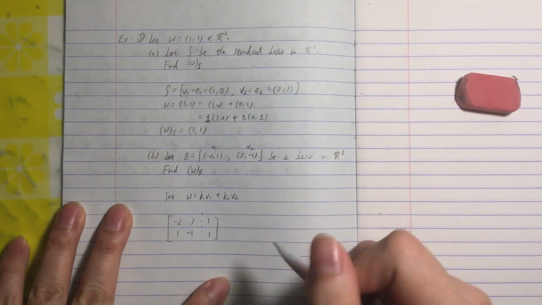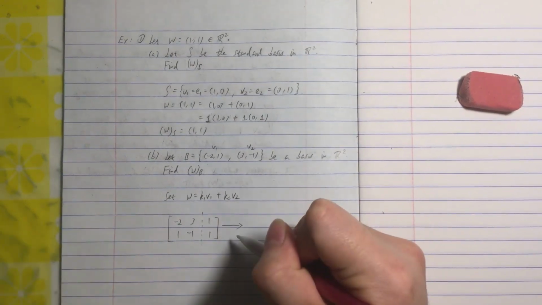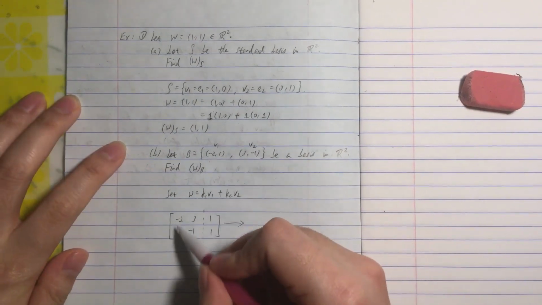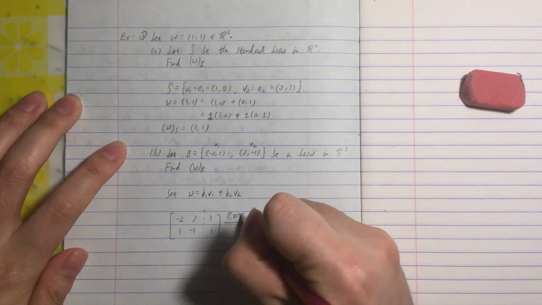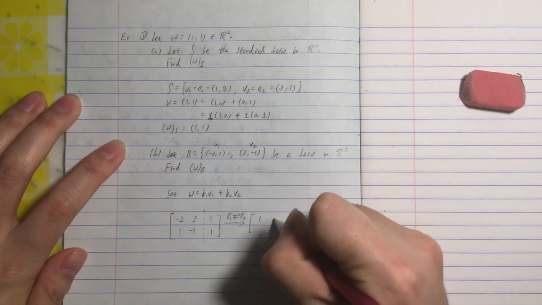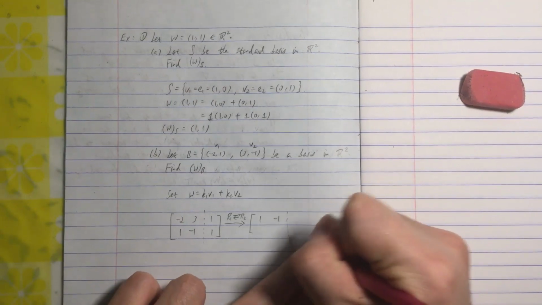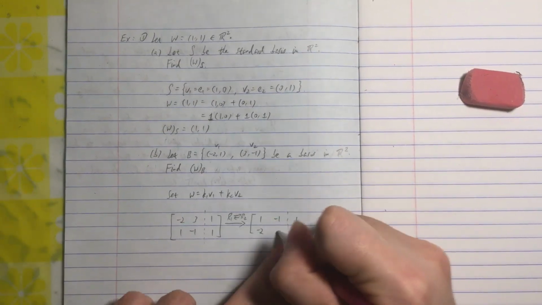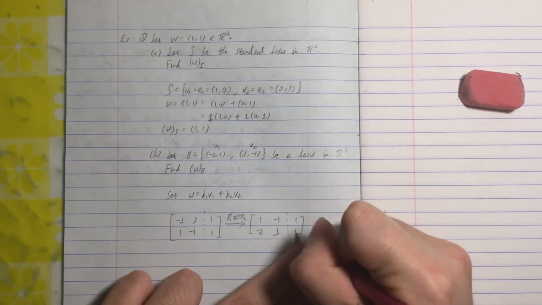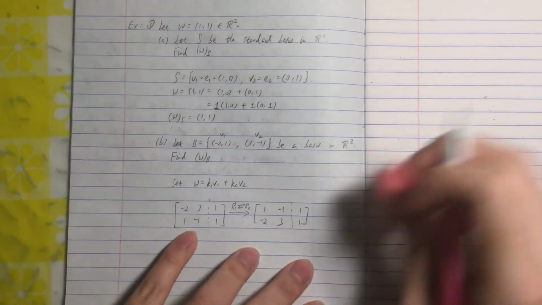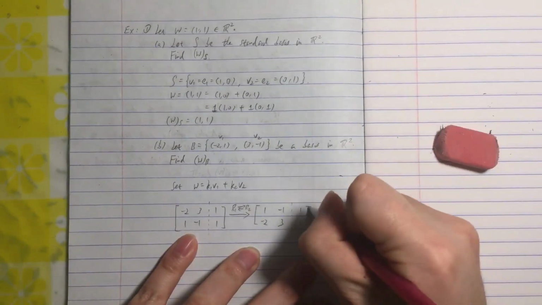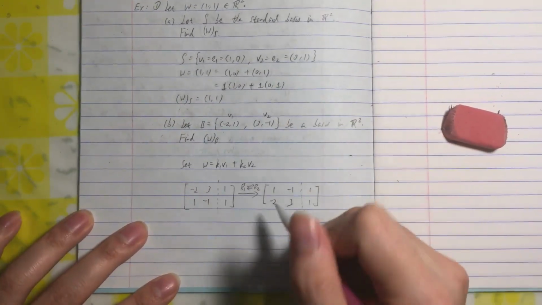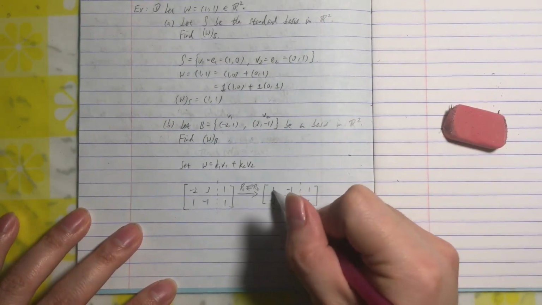Here, let's use Gauss-Jordan elimination. I can first of all interchange row 1 and row 2, to make a leading one here. I get 1, -1, and 1 in the first row, and -2, 3, and 1 in the second row. Next, I can multiply the first row by 2 and add it to the second row.